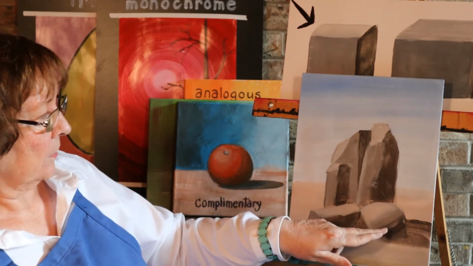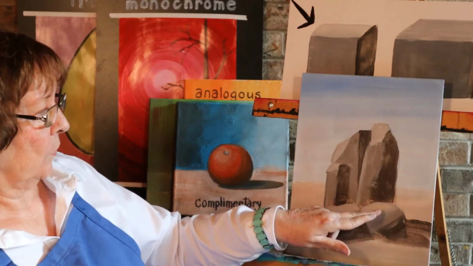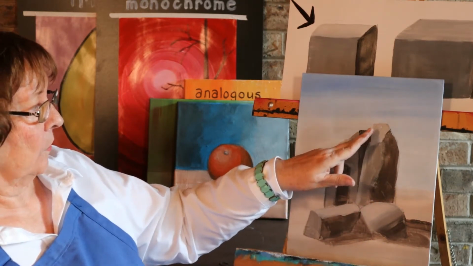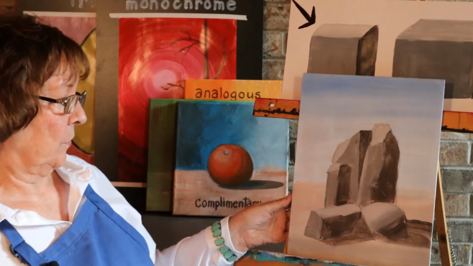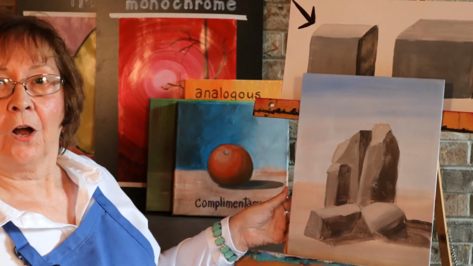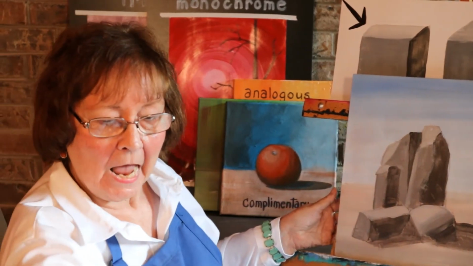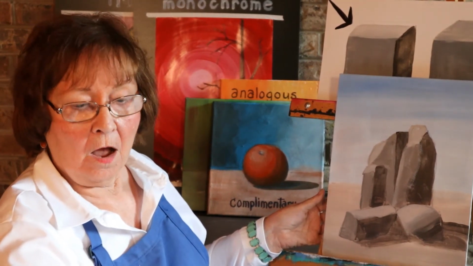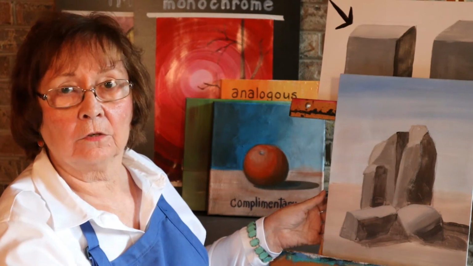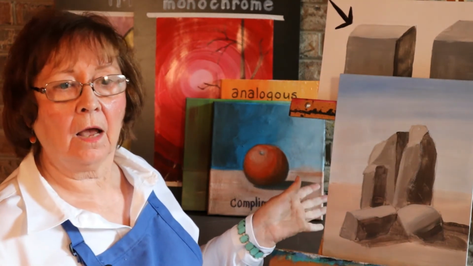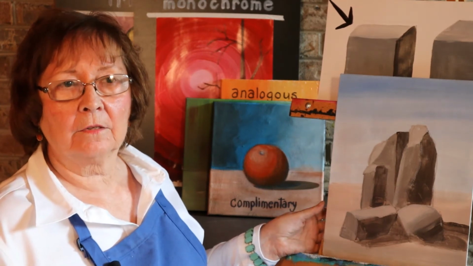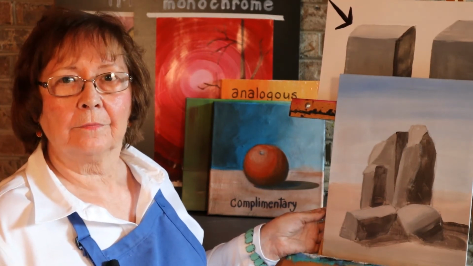And this is the dark side, the mid-tone and the light tone, using 3 values. And that's how you paint rocks. And that is how you use rectangles and squares, spheres, cylinders, ellipses, any kind of geometric shape that you want to paint. That's the method that you would use.